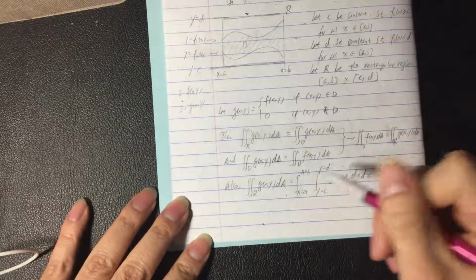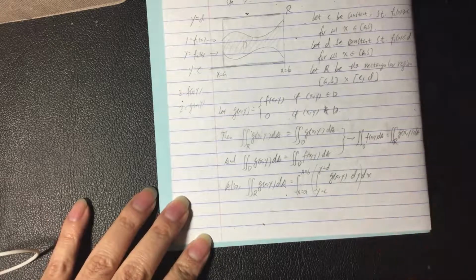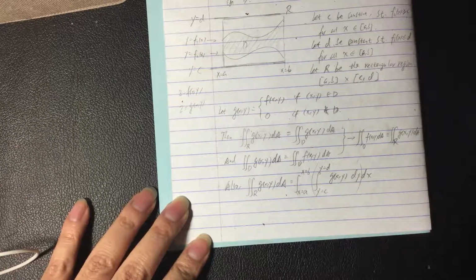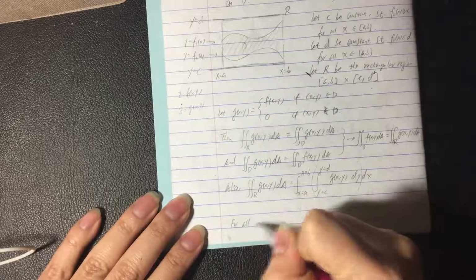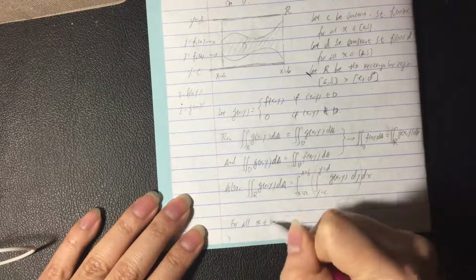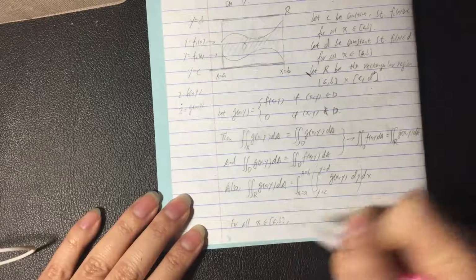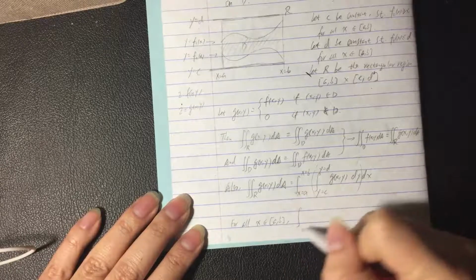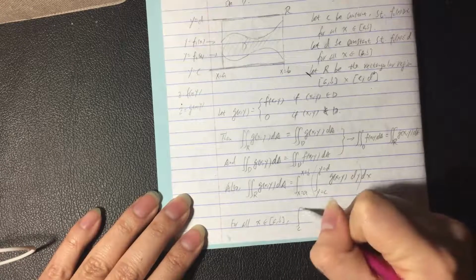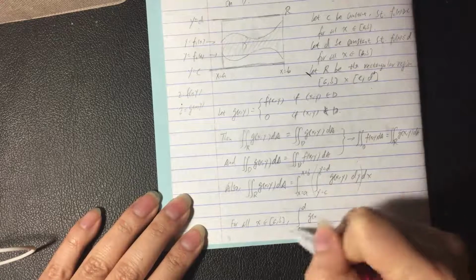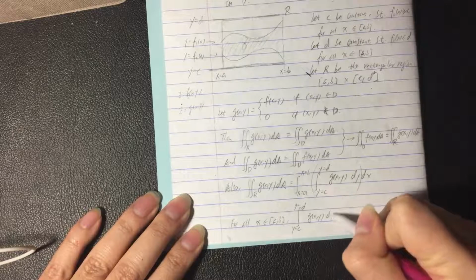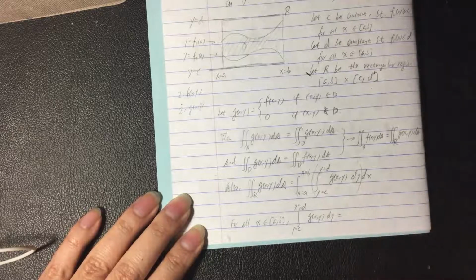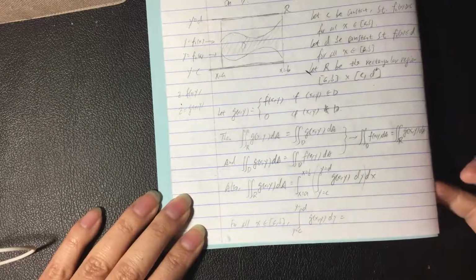Let's look at the inner integral first. For all x between a and b, the integral y from c to d of g of x,y dy can be rewritten as what?